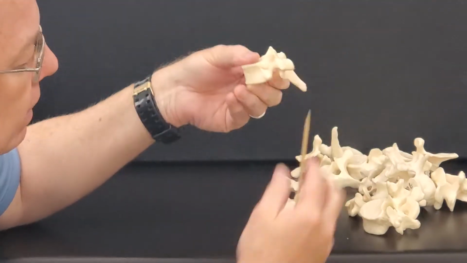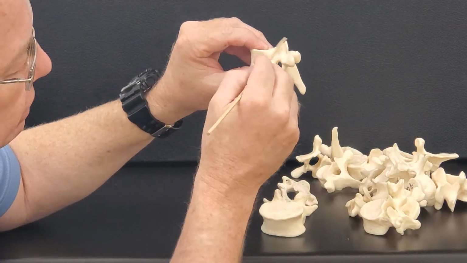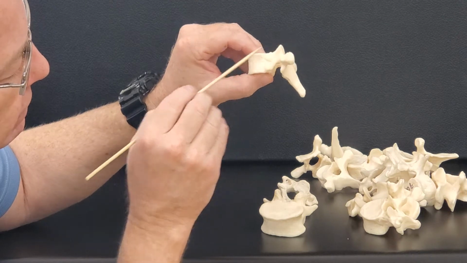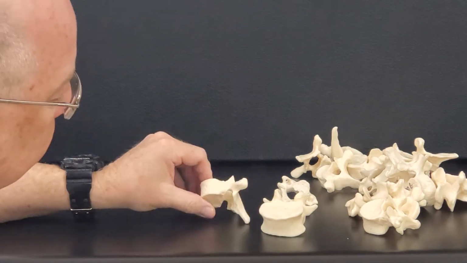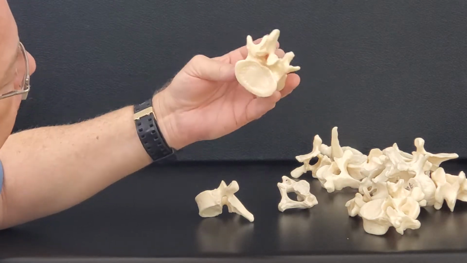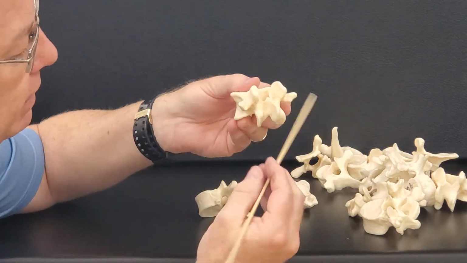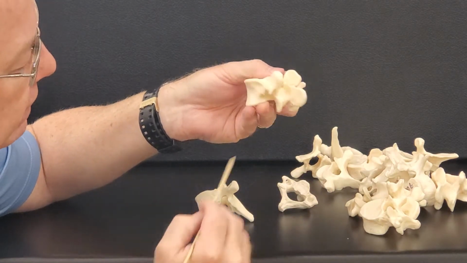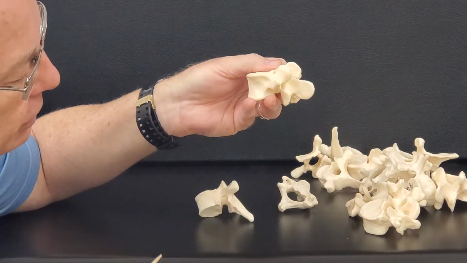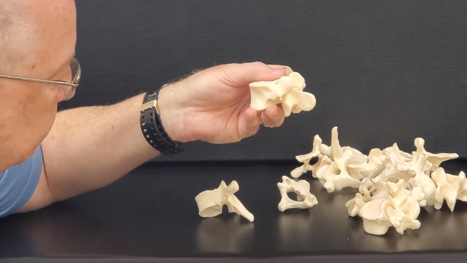Okay? If I look at it from this view, by the way, I can see the superior articular facet, this piece sticking up, and the inferior articular facet, this piece sticking down. I would also have it on this vertebra. This structure right here, that smooth spot would be the superior articular facet, and this would be the inferior articular facet. I hope you can see that.